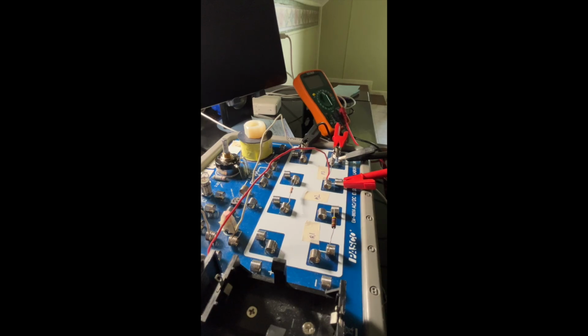I might have to restart my meters actually because they're both glitching out. So I restarted my meters, they're right here.